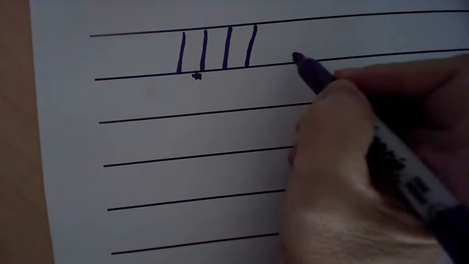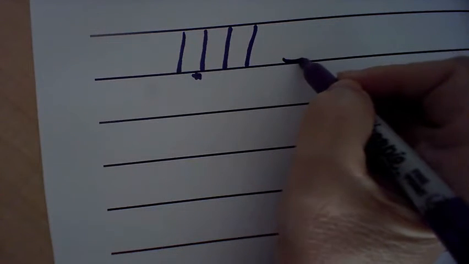Upswings start near the baseline and move forward, just like that. I'm bringing my upswings to the midpoint. Most cursive letters, all but 4 actually, end in an upswing that leads to the next letter. I think this is probably my best upswing in this group.